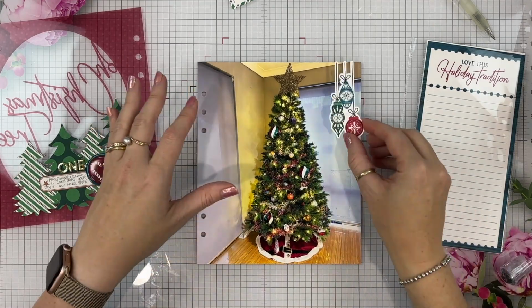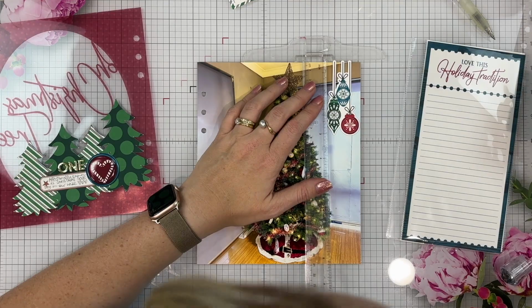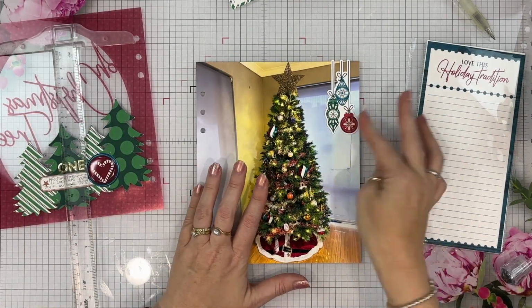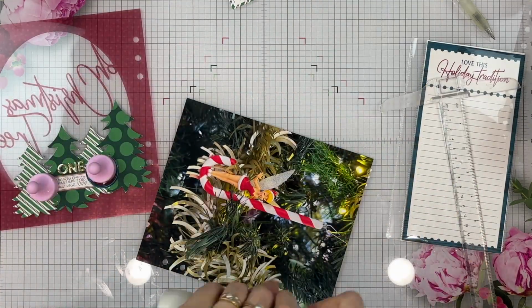So I have added this whole entire digital collection to my December daily supplies for the month. So it's going to make appearances when I feel like it is the right collection to use for the page I'm working on.